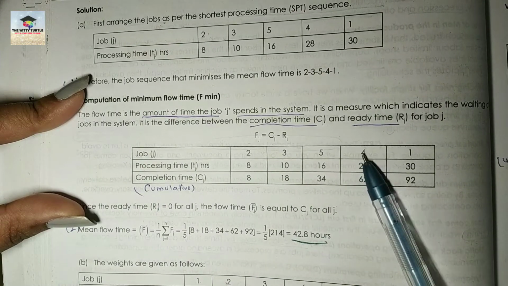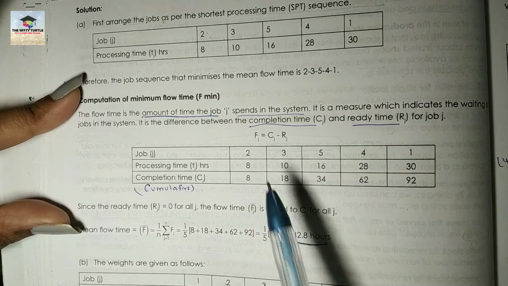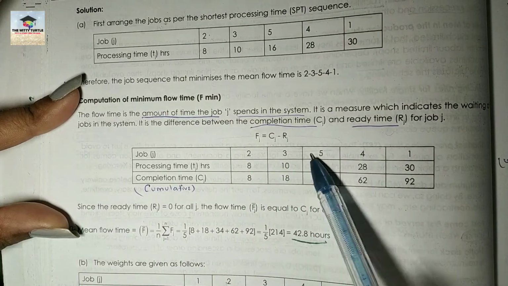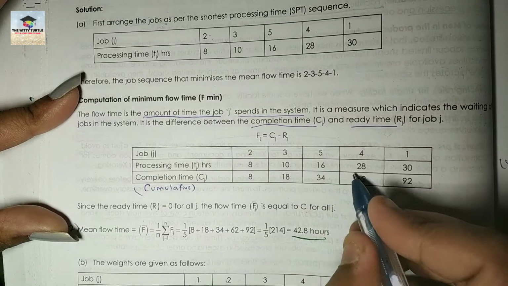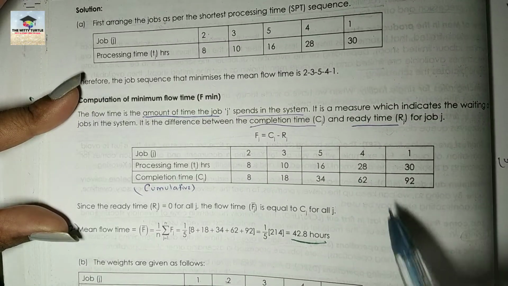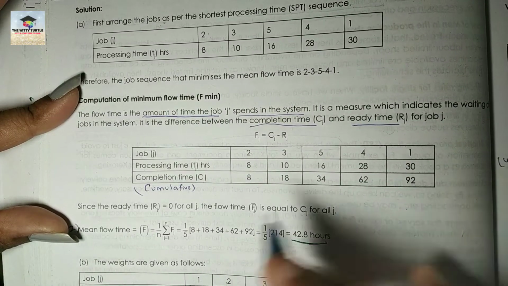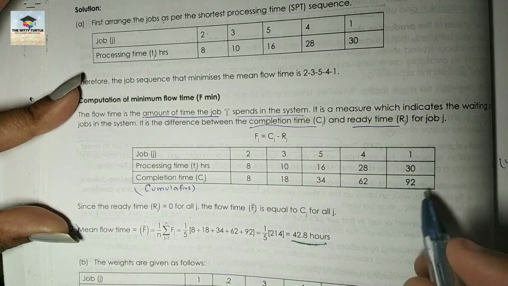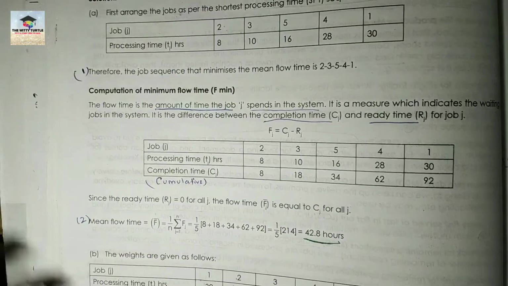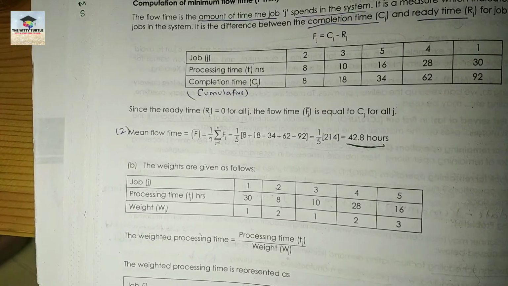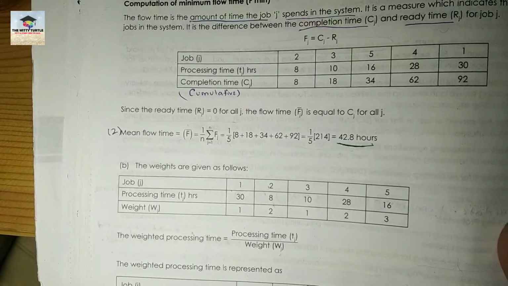Then again for job 4, how much time are you taking? 2 के लिए जितना टाइम, 3 के लिए जितना टाइम, 5 के लिए जितना टाइम लगा, सबको ऐड कर दो. So 34 plus 28, that will be 62. And similarly for job 1 it will take 92 hours, right? Okay. So now you can calculate your mean flow time.